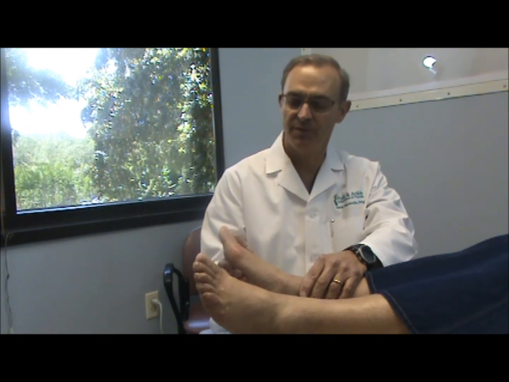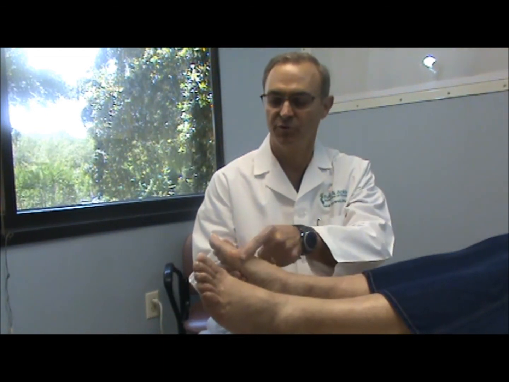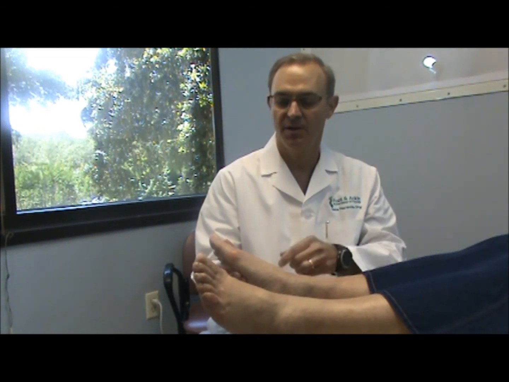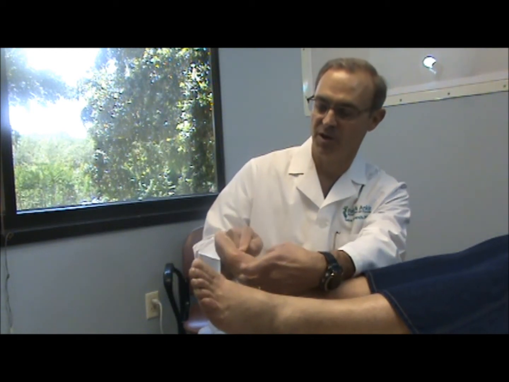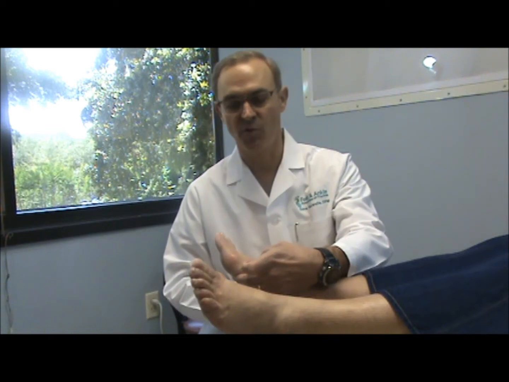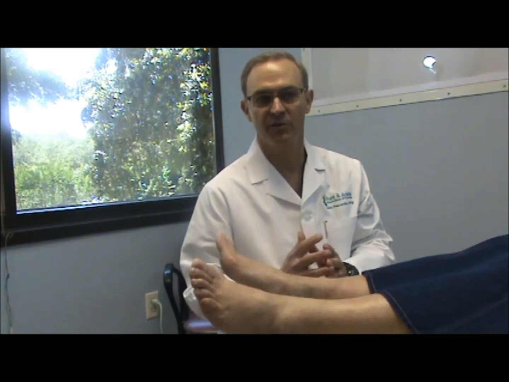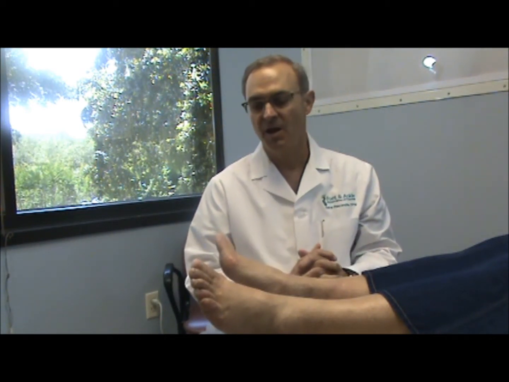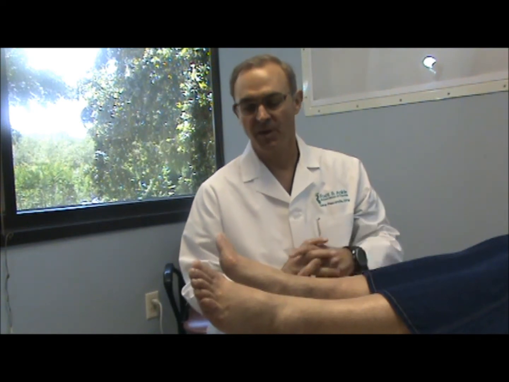If we take a look at her foot, you can see where the bone protrudes over on the inside of the foot. We can see where the great toe moves more towards the direction of the little toe. Typically, bunion deformities are painful in shoe gear. However, shoes do not cause the problem, creating the bunion deformity.